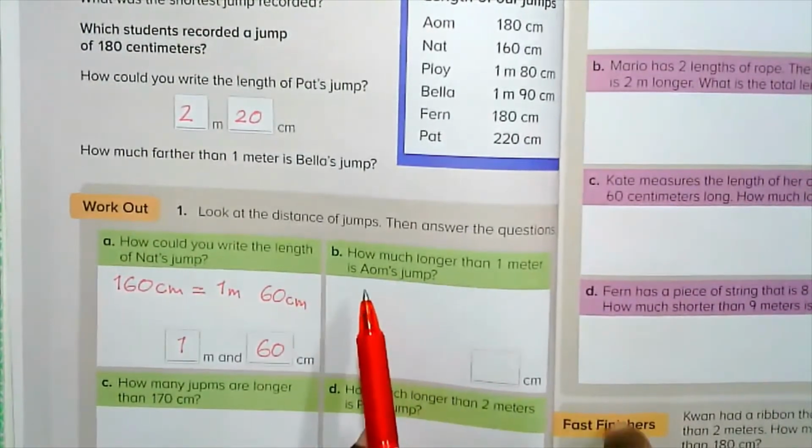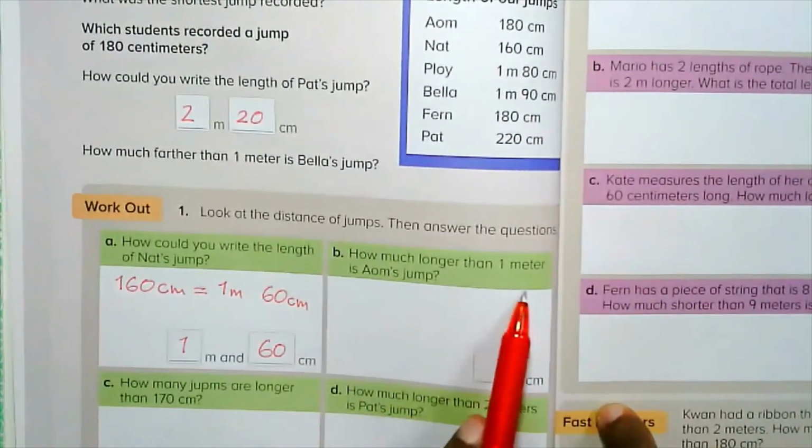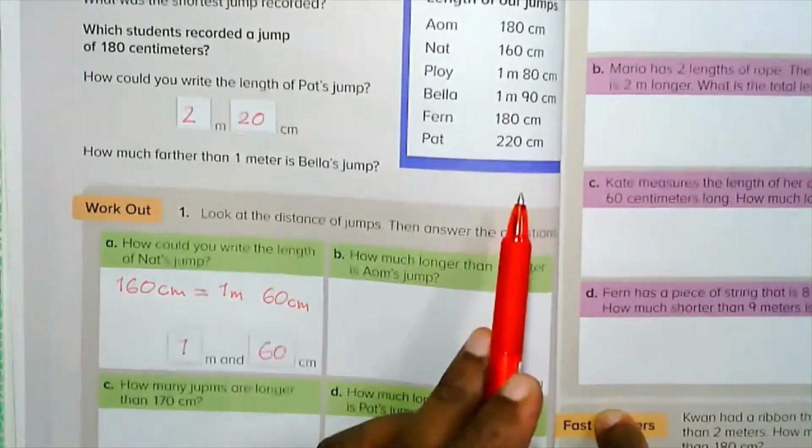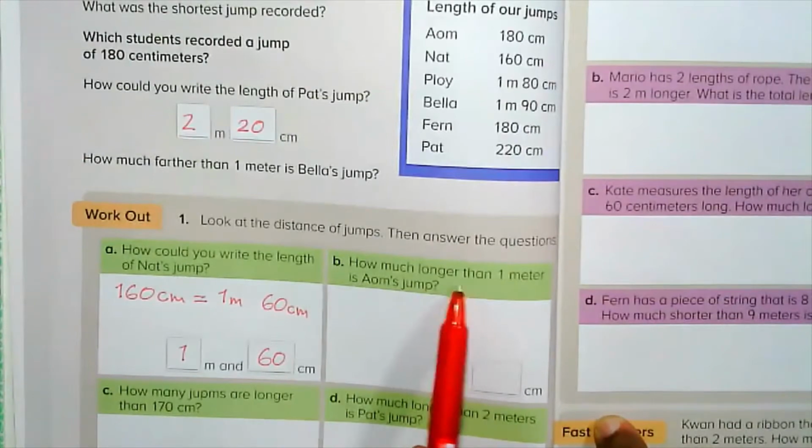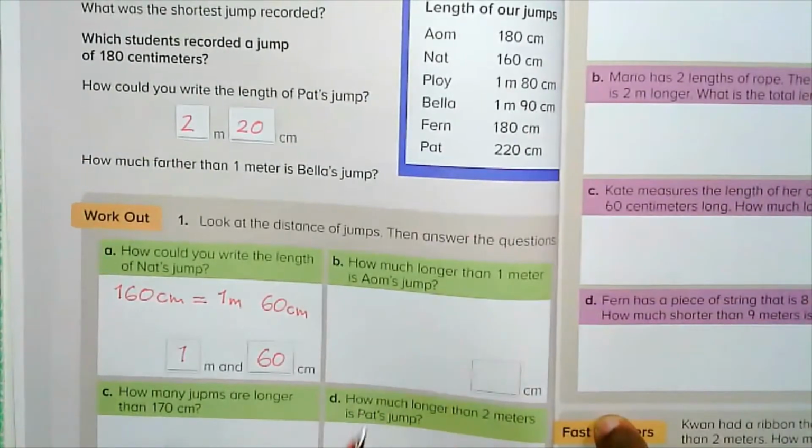B. How much longer than 1 meter is Ohm's jump? Ohm's jump is 180. How much longer than 1 meter?